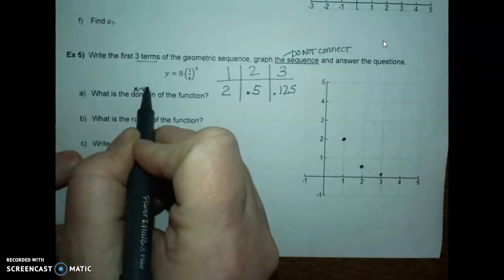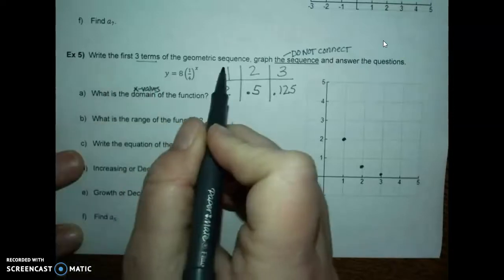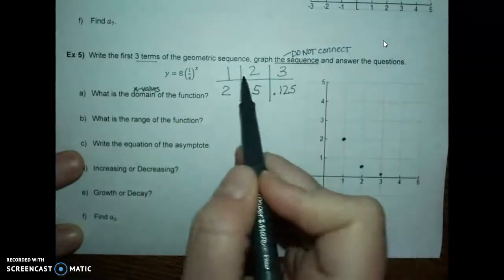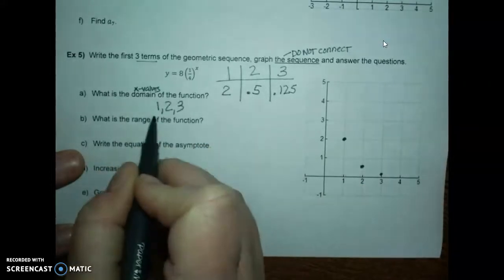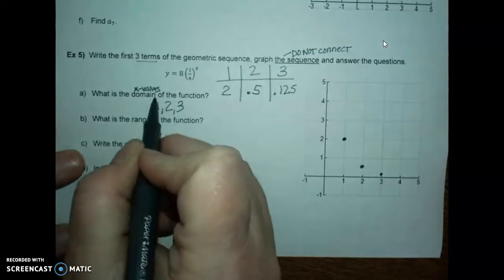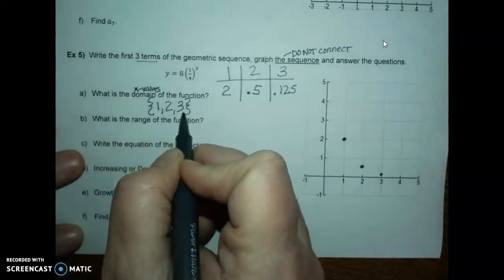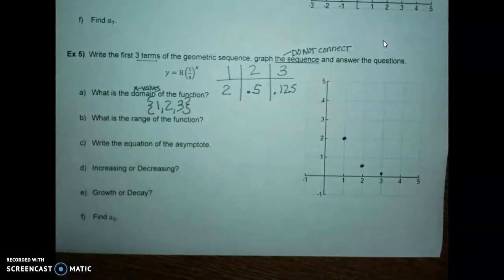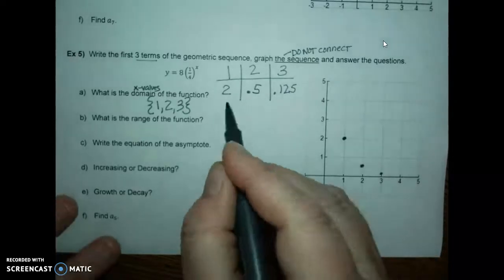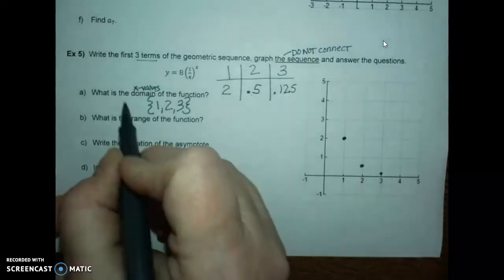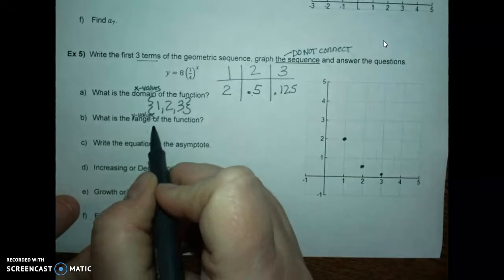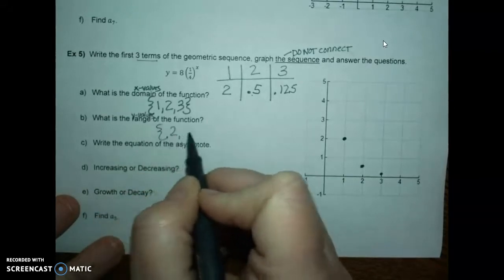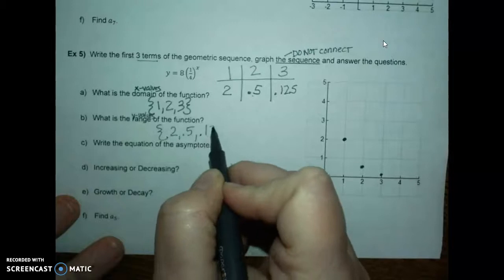Alright, so we had a little review session about domain. Remember, domain is your x values. Well, I was being discrete here, meaning I'm not connecting, so I'm only interested in those 3 x values, 1, 2, and 3. And when we have a discrete set, we use set notation with our French scrolls. Okay, we did this before. Our range, this is not going on forever. It's only these 3 values. Range is your y values. Those are the only ones that I was interested in. So it's 2, 0.5, 0.125.